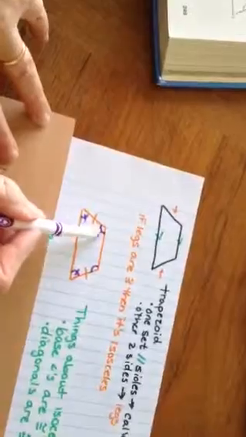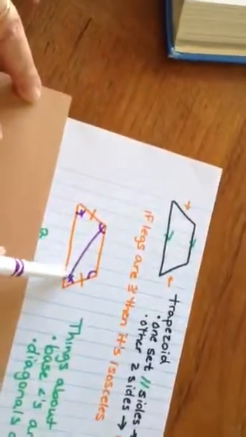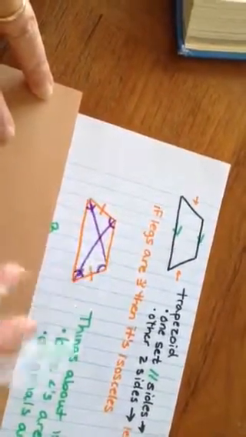Diagonals are congruent in an isosceles trapezoid. So that means that this line segment and this line segment are going to be congruent.